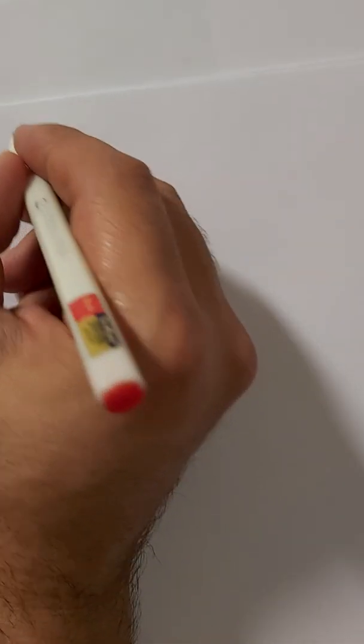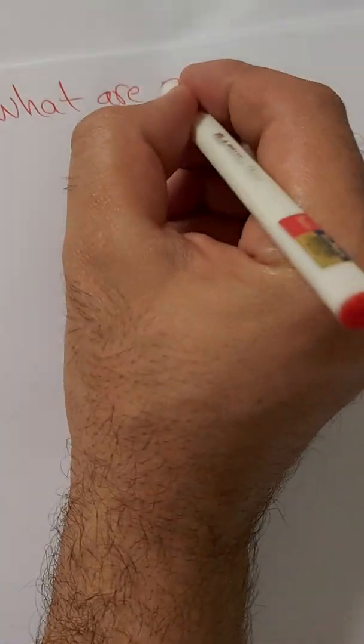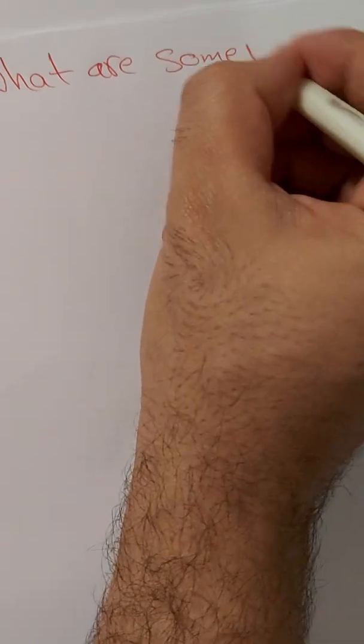Our lesson today, we are going to learn about some physical changes. What are some physical changes?